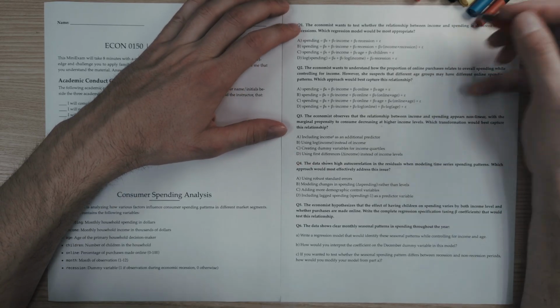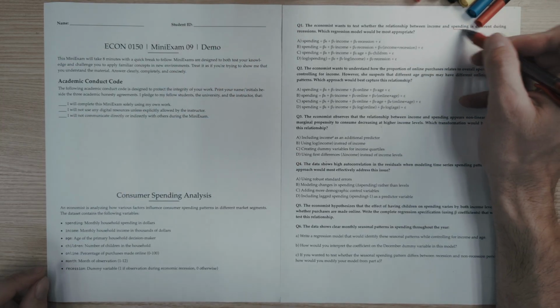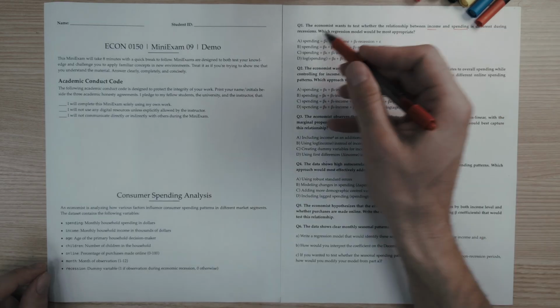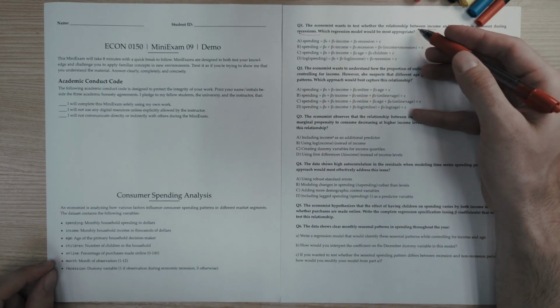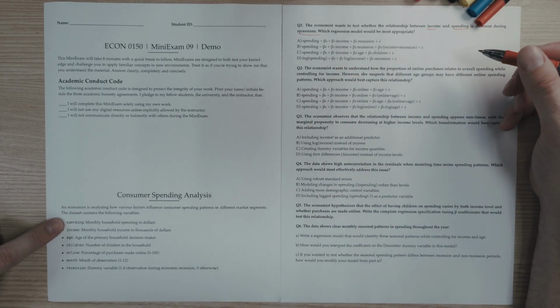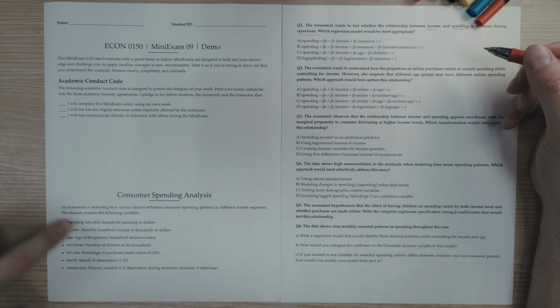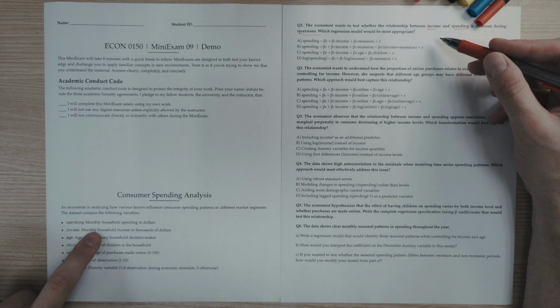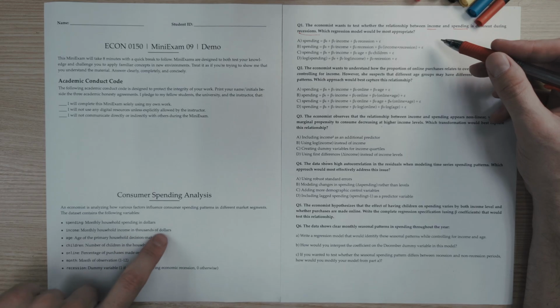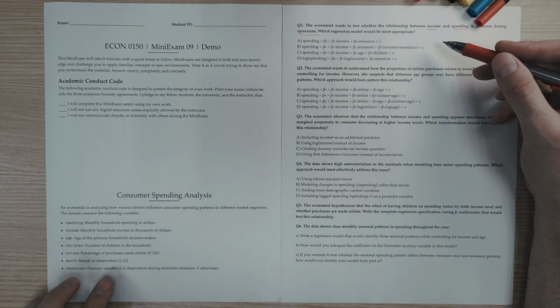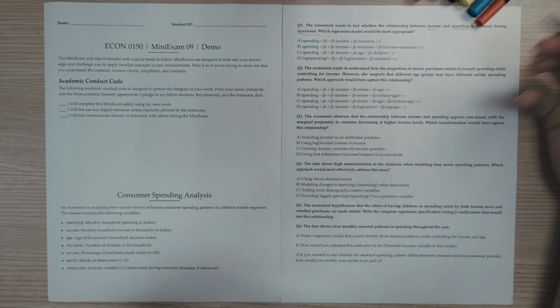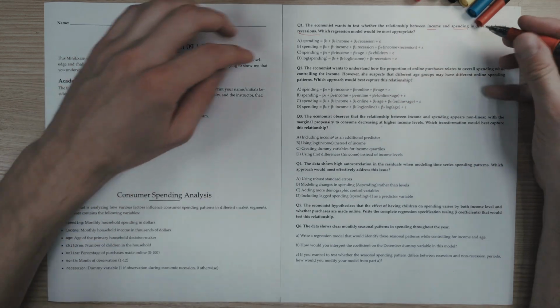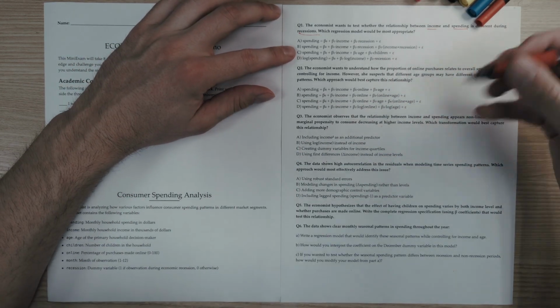So, I mean, if I was looking at this, I would think income, spending, and then also recessions. And so I would look at what the variables are doing for us. So we have spending. I have income. So this is monthly household income in thousands of dollars. And then I have this recession dummy variable. So it's 1 if it's happening during a recession, and 0 otherwise.